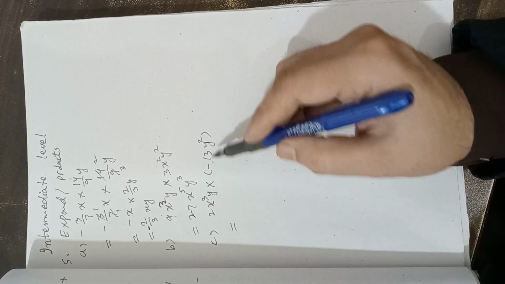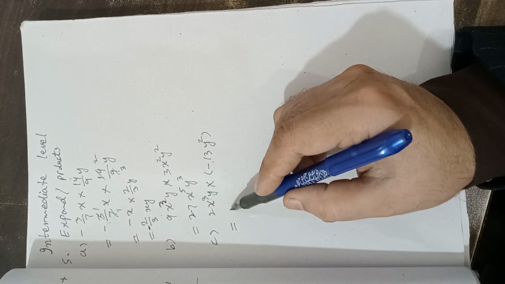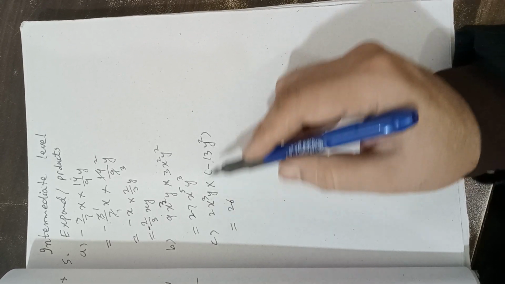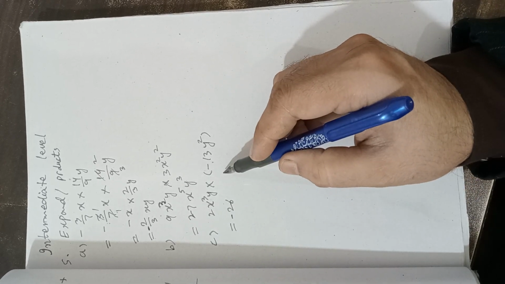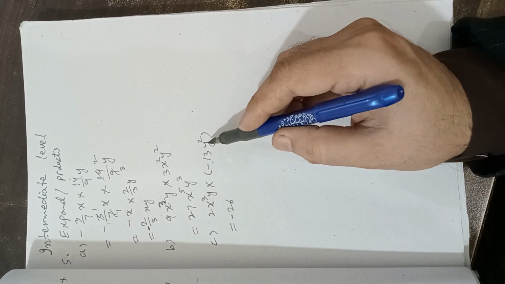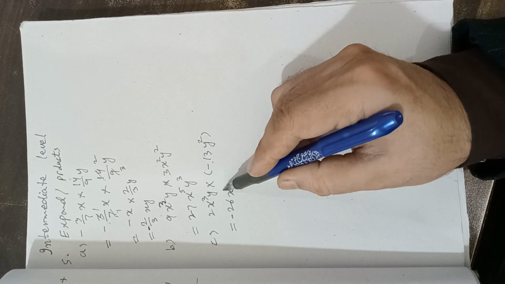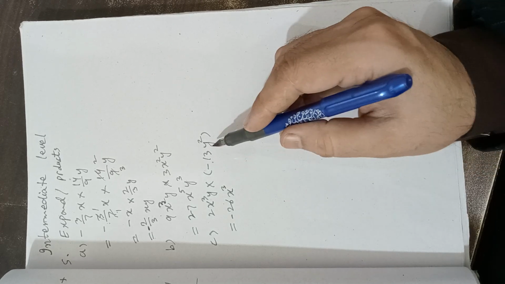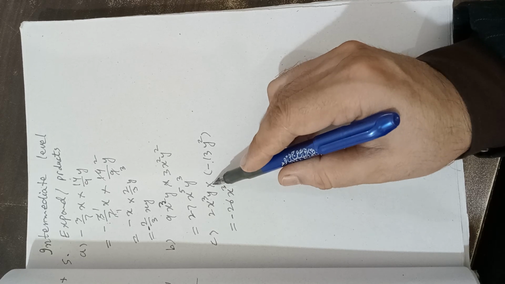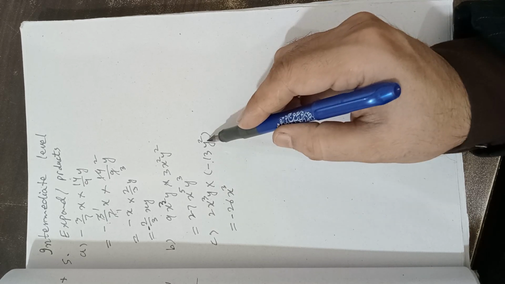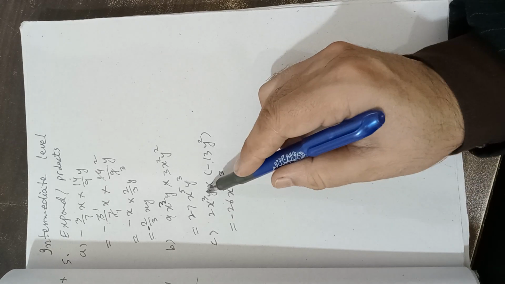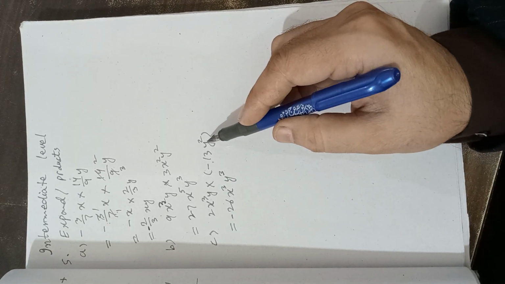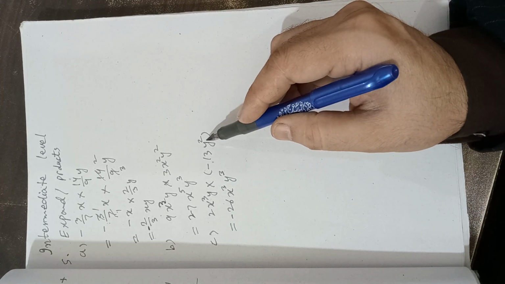You will multiply 2 to 13, the answer is 26, and this is plus and this is minus, so plus minus is minus 26. x cube will remain the same because there is no x alphabet, and when this y is multiplied by y square, it will become y cube. Degree 1 and degree 2 will be added and make 3.